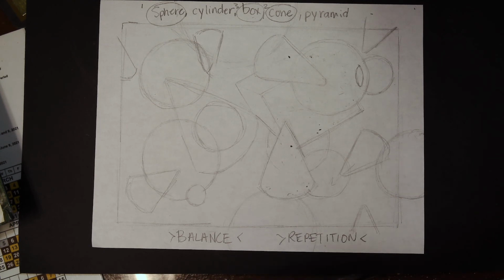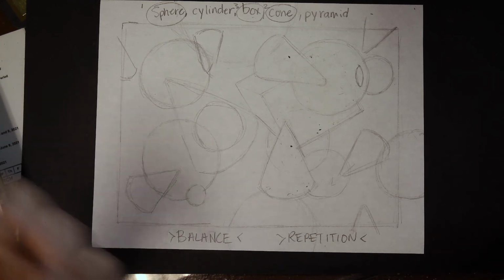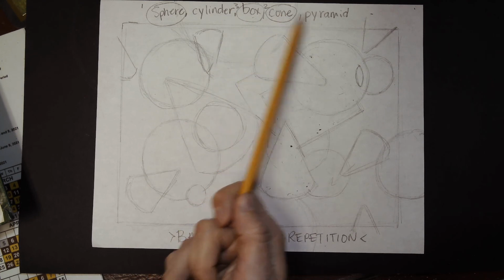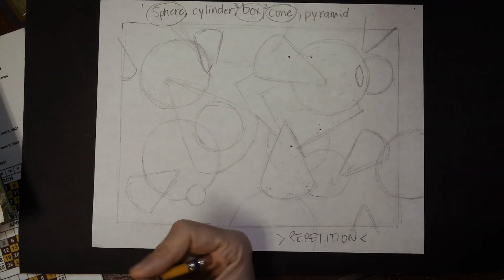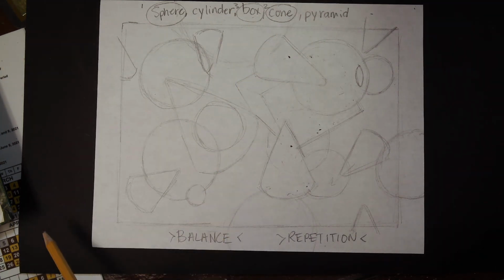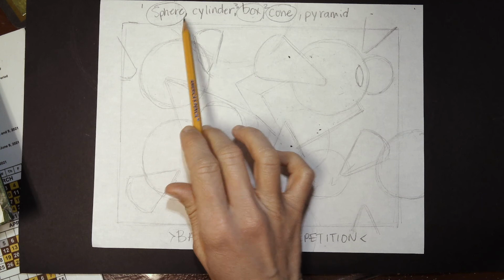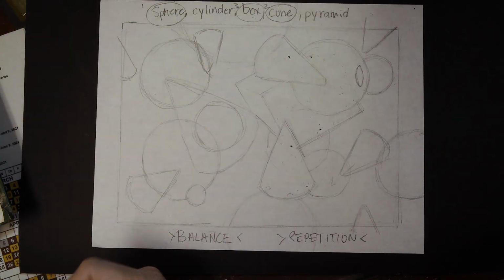Okay, so art's kind of interesting in that there isn't one perfect answer, but conceptually we can all arrive to a similar or thematic project by following some guidelines. So for this assignment, you have these 5 basic forms. We have sphere, cylinder, box, cone, and pyramid. And I'm asking you to choose 3 of them to create your project. So you can see I've circled 3. These just happen to be my choices. I chose a sphere, box, and a cone.